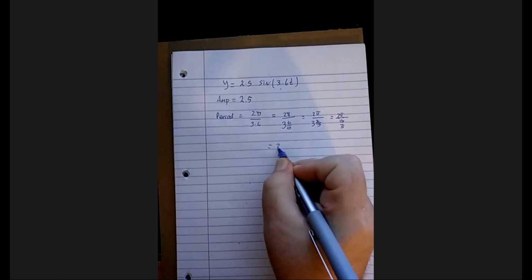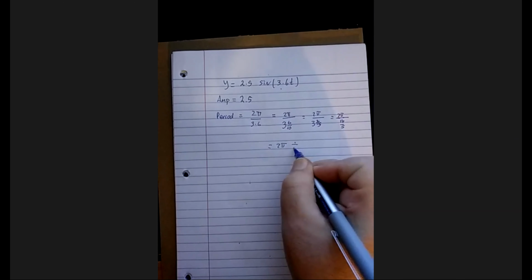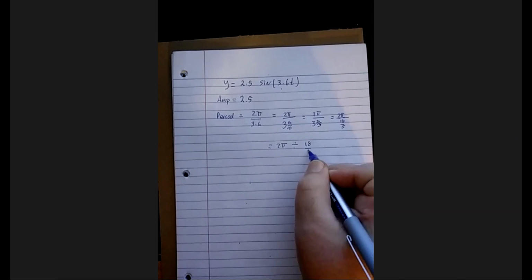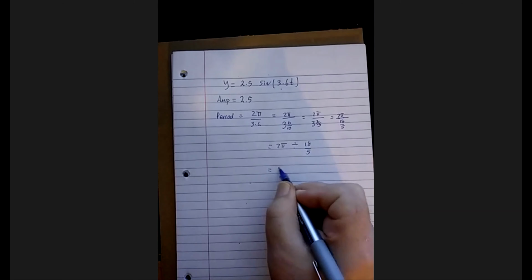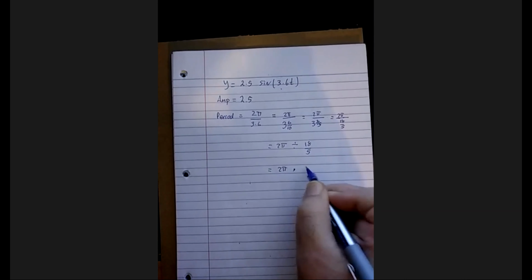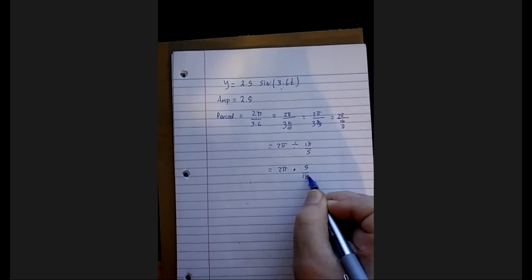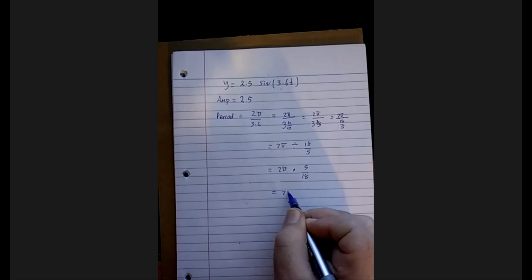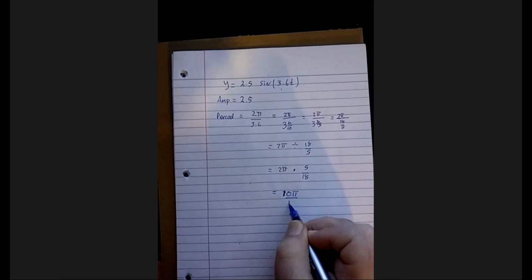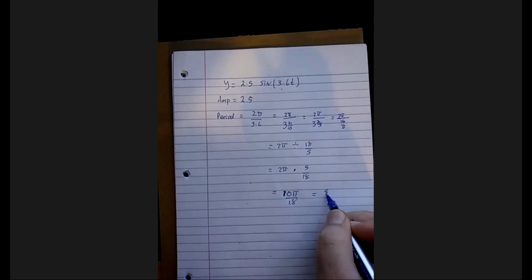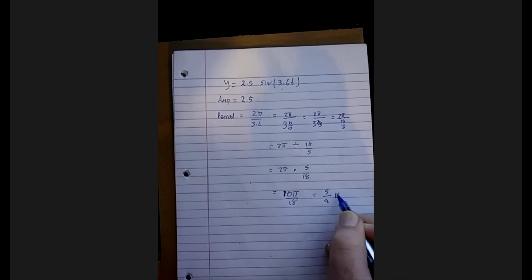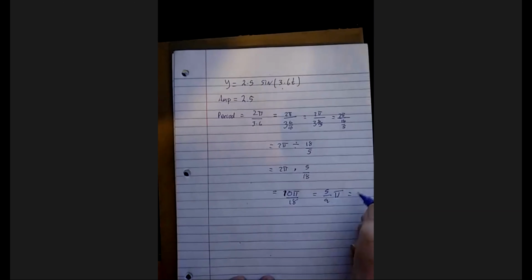So we've now got 2 pi divided by 18/5, which is 2 pi multiplied by 5/18, which is 10 pi over 18, which eventually becomes 5/9 pi.